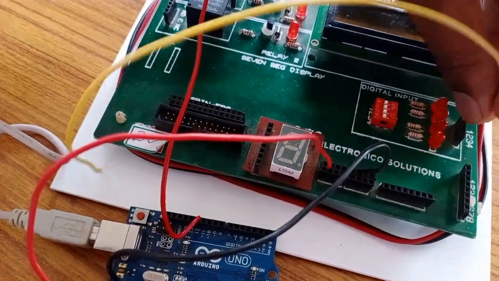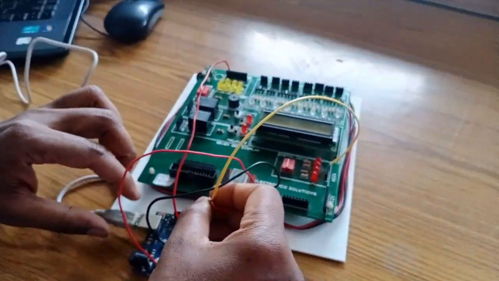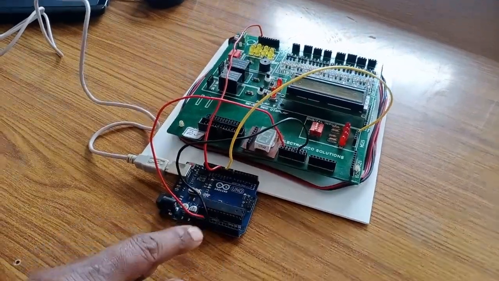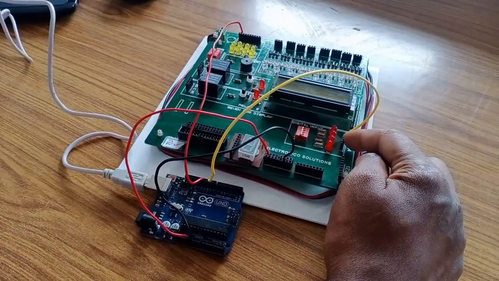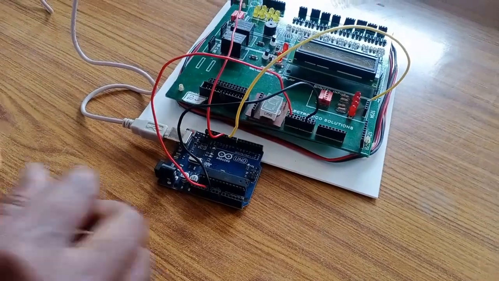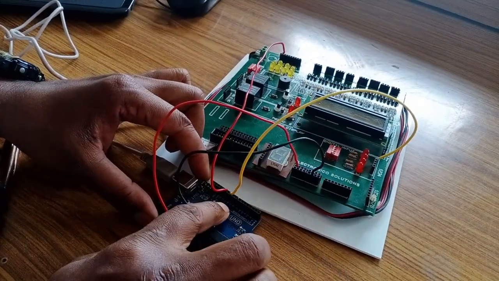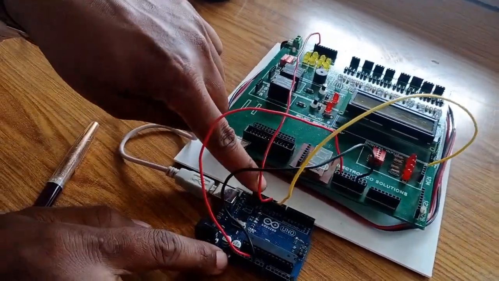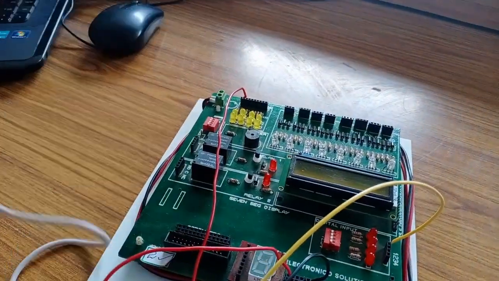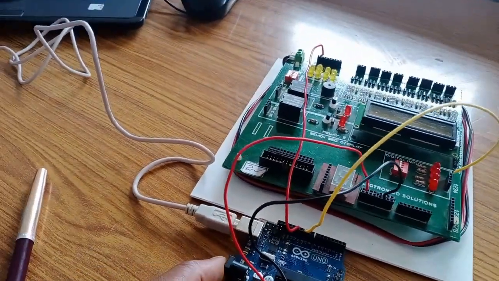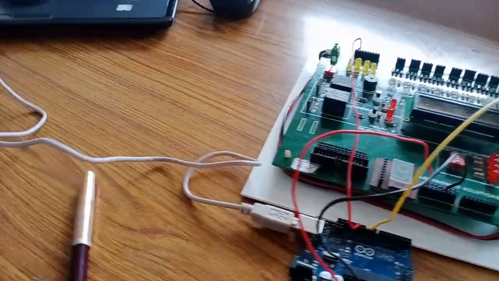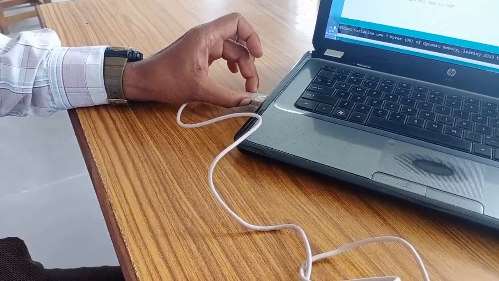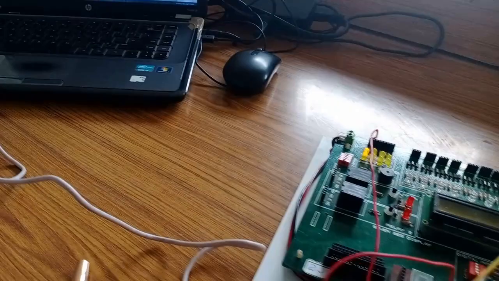Please observe what are the connections we made. First we have connected VCC and ground to the IO board. Then from the switch we have connected to pin number 10. Then from pin 12 we have connected one LED. That's all. Now the code is readily available. The moment we give the power to the board, so we are using the same laptop USB port to power our Arduino. Please observe.